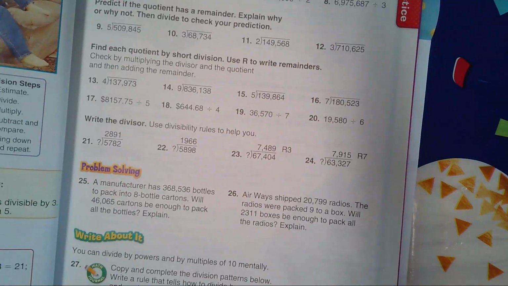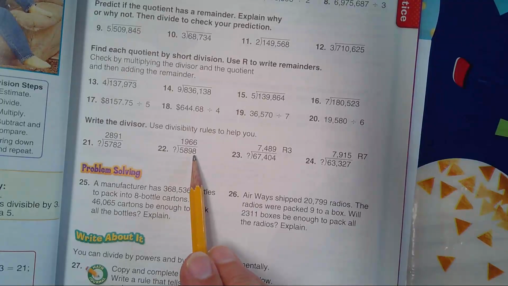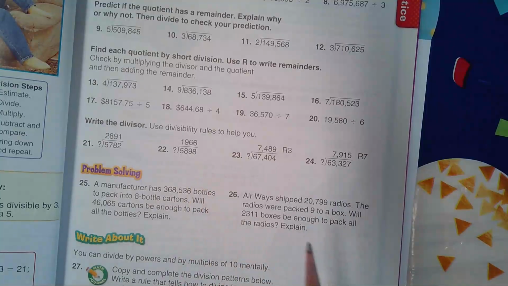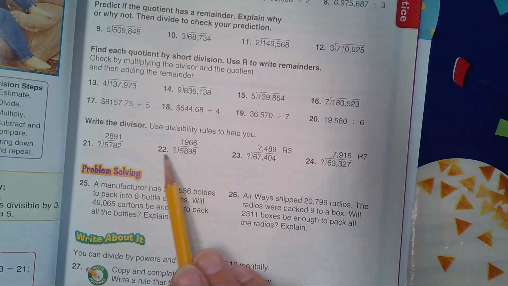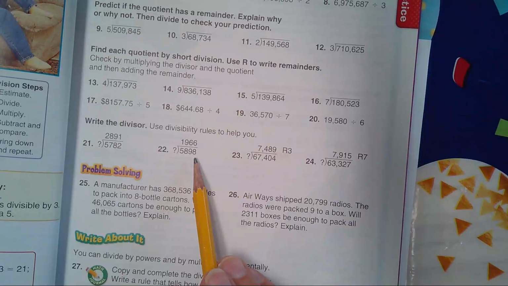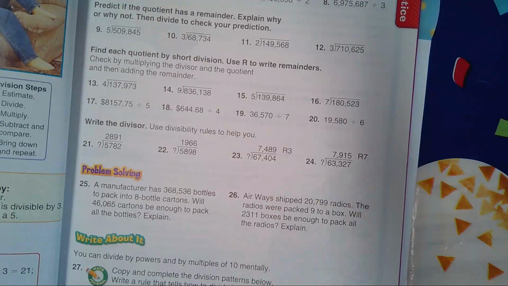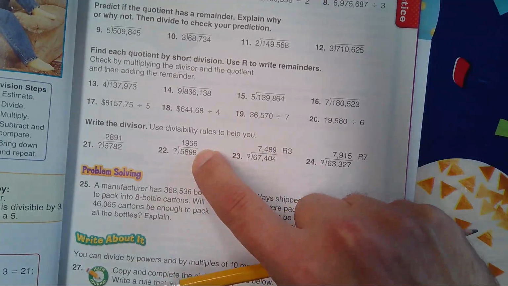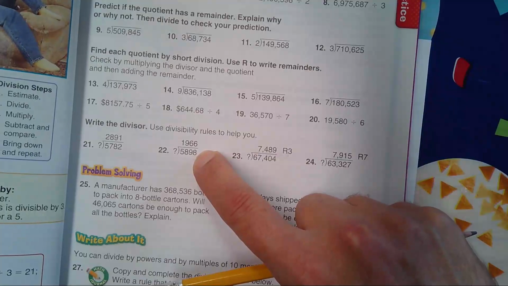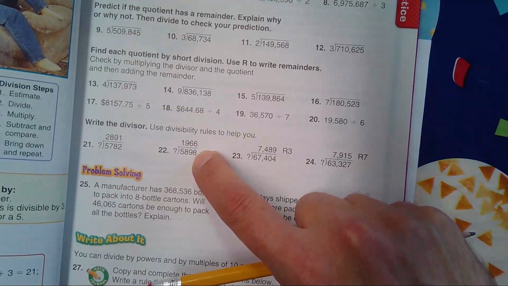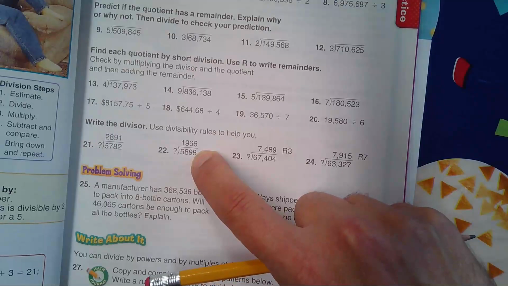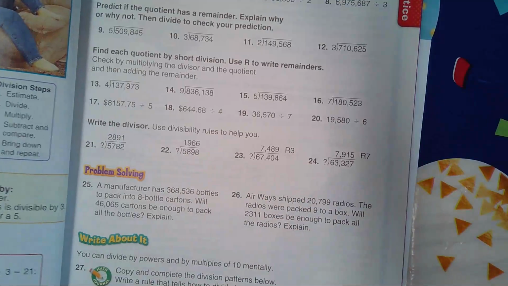I'm ending in a 6. I got a number that ends in 8. What do you think the magic number could be? 3. 6 times 3 is 18, right? Because I got to have something that ends in 8. 6 times what gives me something that ends in 8? I mean, 1's out, that would be a 6. 2's out, that would be a 2. 3, ding, ding, ding, 18. 4 would end in a 4. 30 would end in a 0, right? You see how this works here?